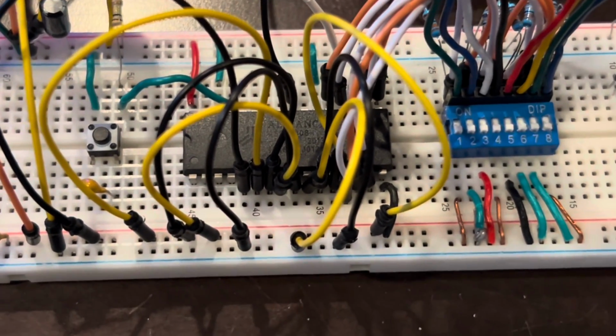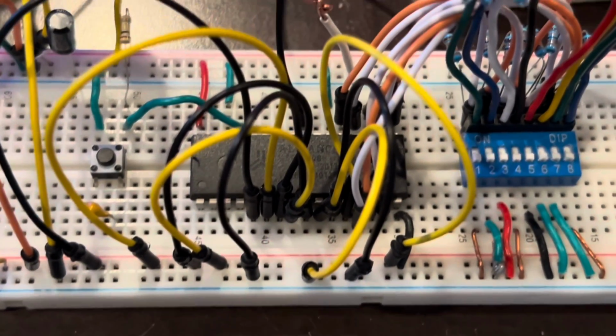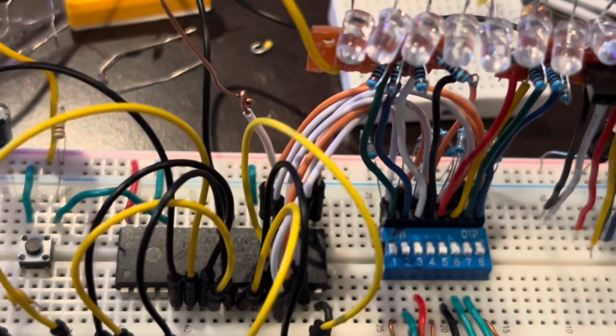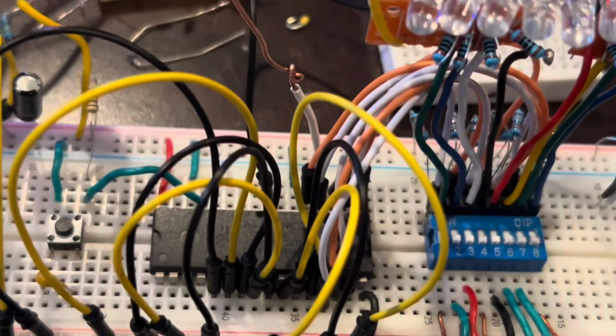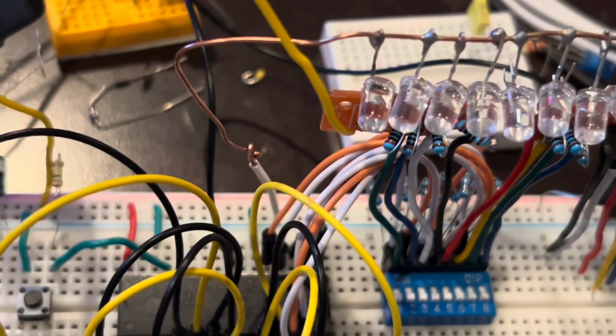So basically, most of these is 32 pins. So most of the pins are address lines, which is 17 of them, and 8 data lines, 0 through 7. And then you can see the data lines are these white and coral looking wires.